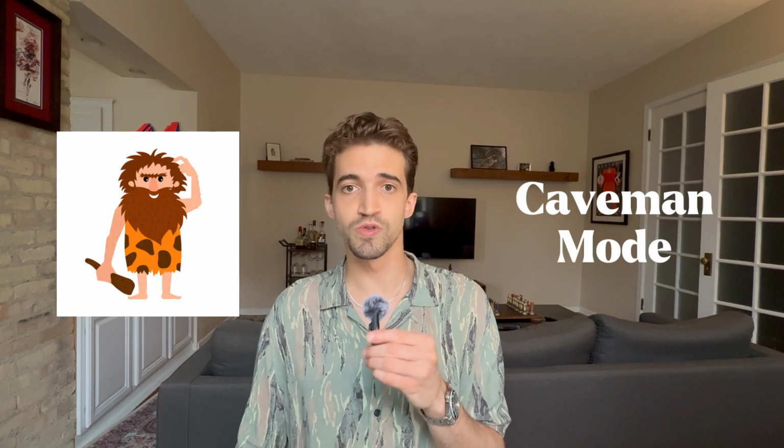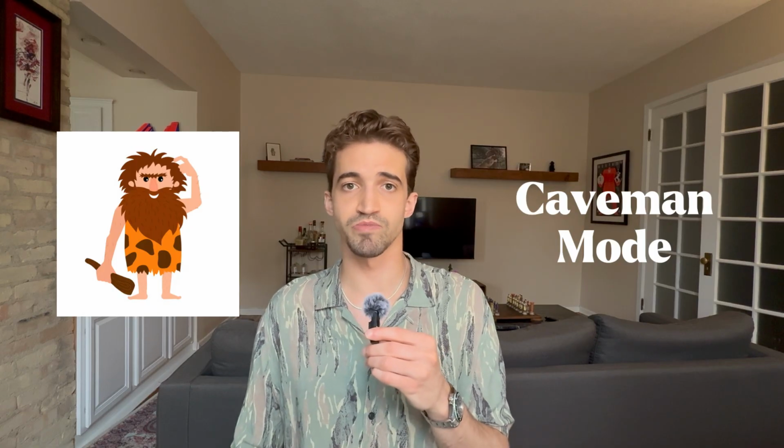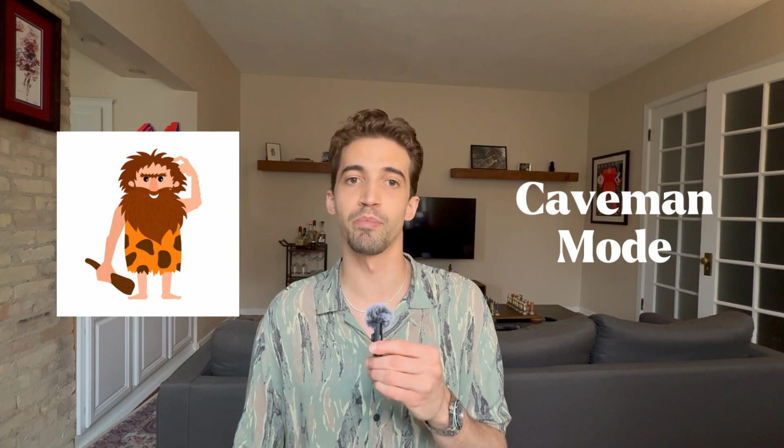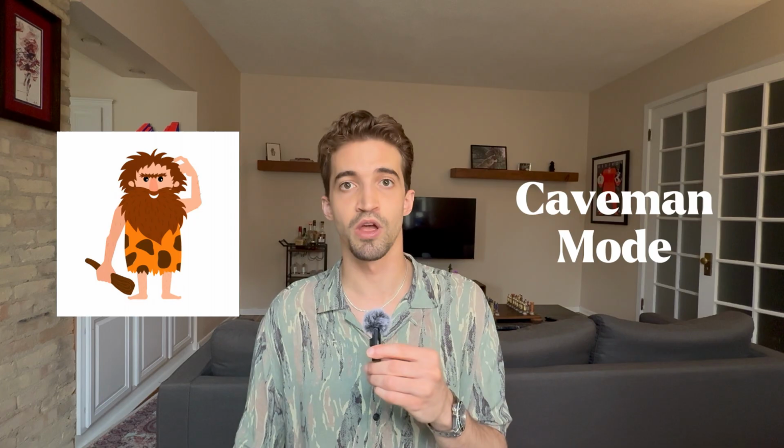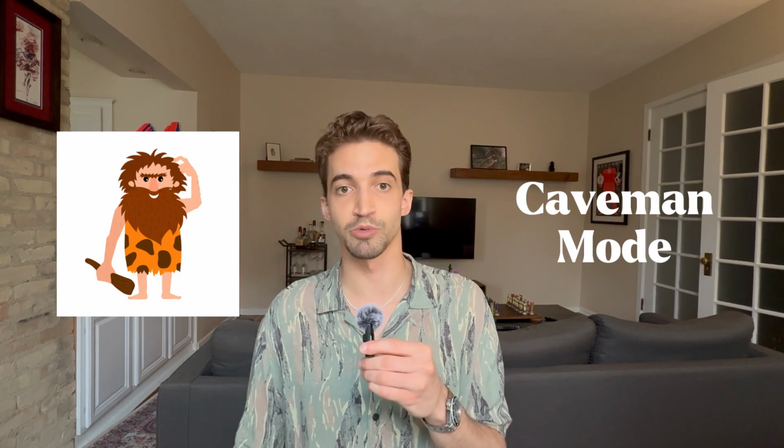So, use this where you see fit. Of course, certain use cases you aren't going to want to have caveman mode on, but consider it another tool in your arsenal to reduce overall token consumption.